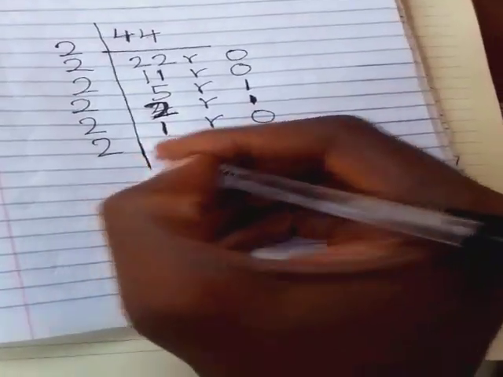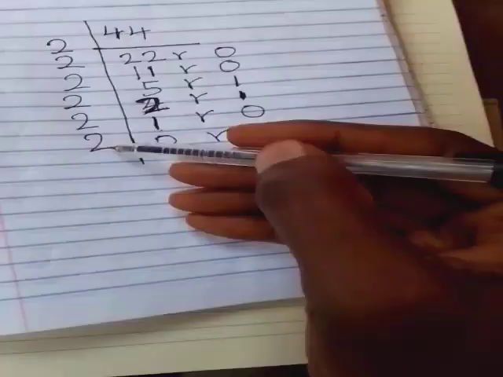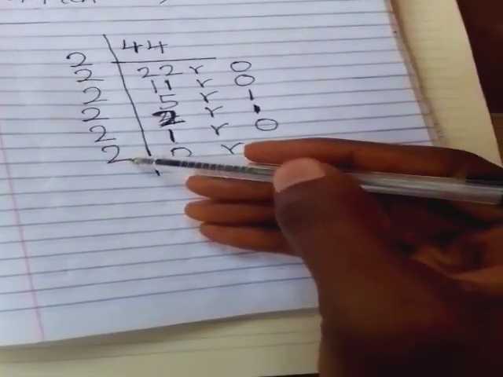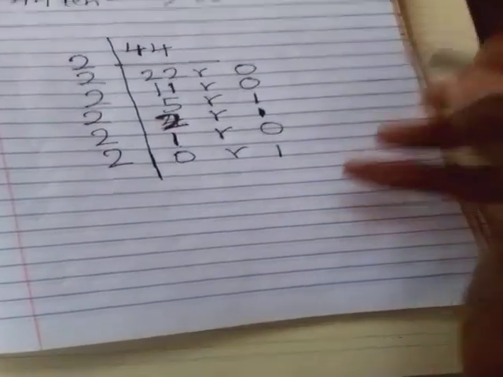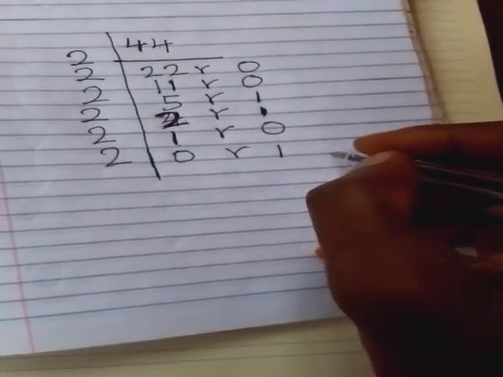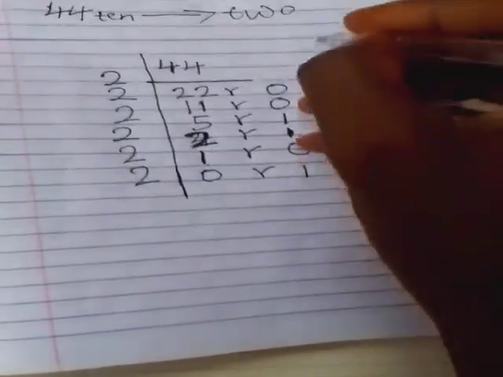This is how to solve base number. Once you get to this point whereby this place here is less than what you are dividing with, it becomes 0, remainder 1. So this is how the answer goes. The answer goes from down to top like this.